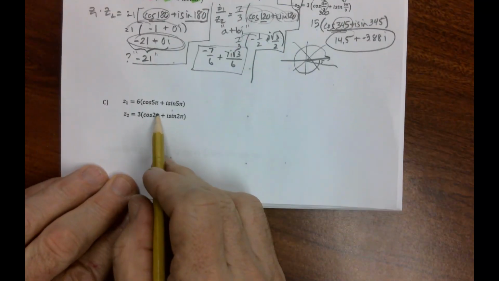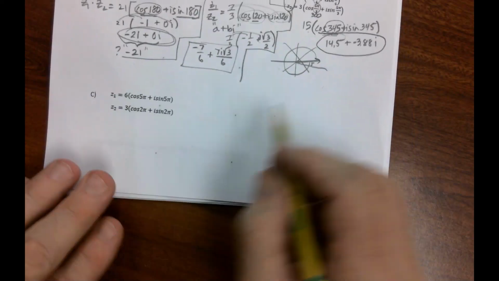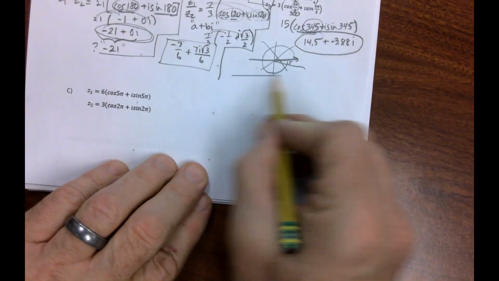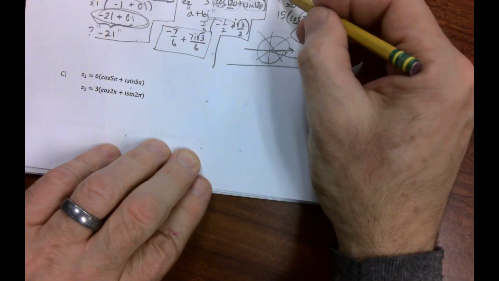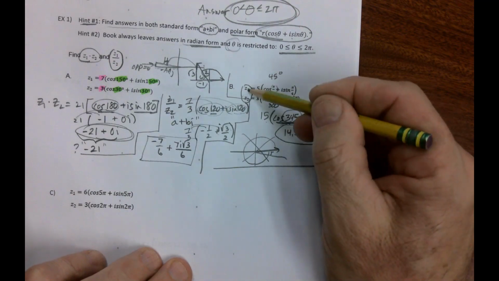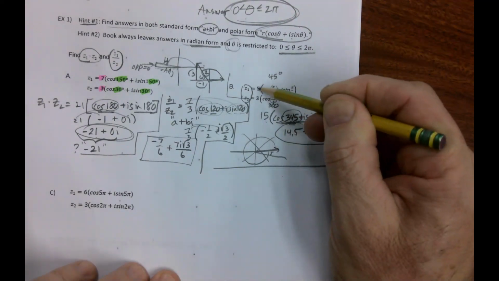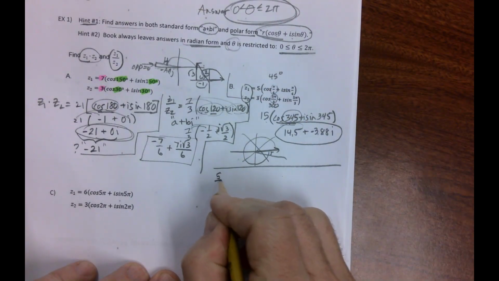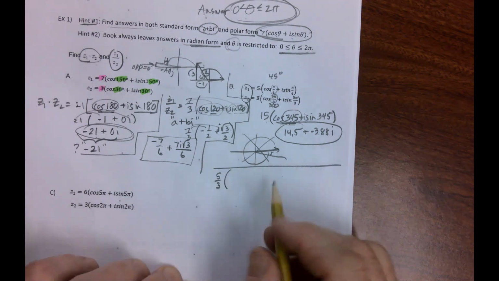Here we go, last one. Oh, we didn't divide. So that's multiplication, here comes division. Sorry about that, you guys. So if we want to go z1 divided by z2, we divide this by this to get started. 5/3 times. Now we subtract.